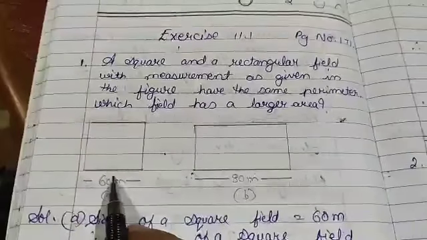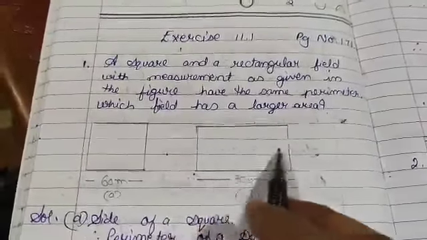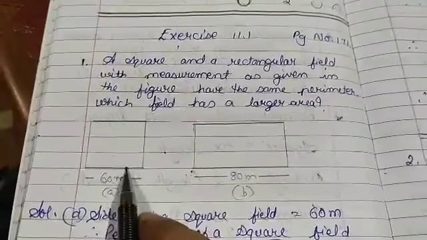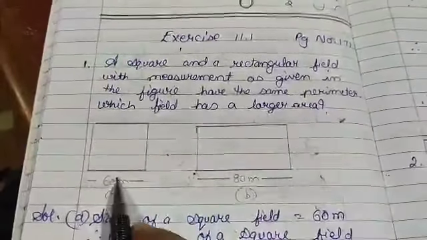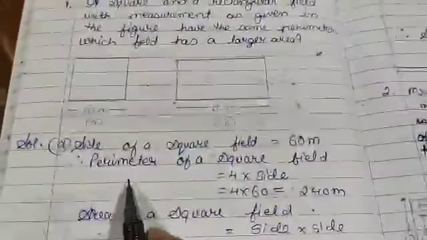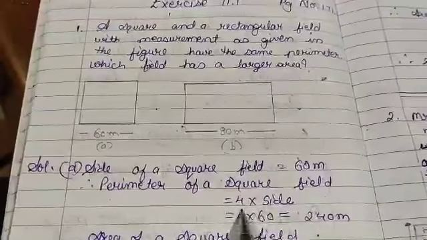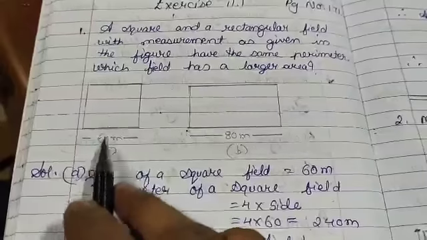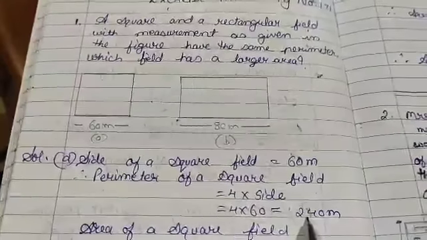Whatever the perimeter of the square is, it should be the perimeter of the rectangle. In a square the lengths of all sides are equal, so apply the perimeter of a square, that is 4 into side. So we multiply 60 with 4, and we got 240 meters.